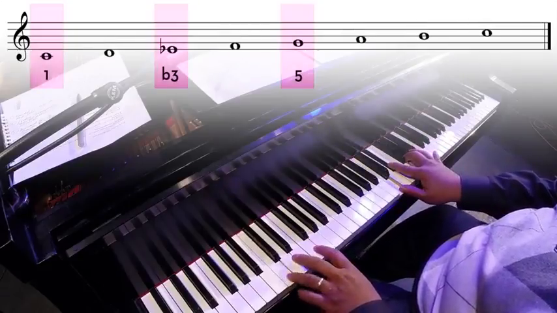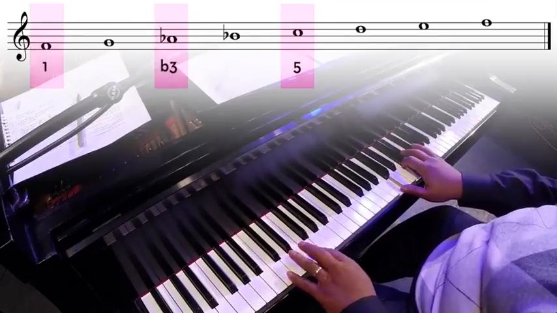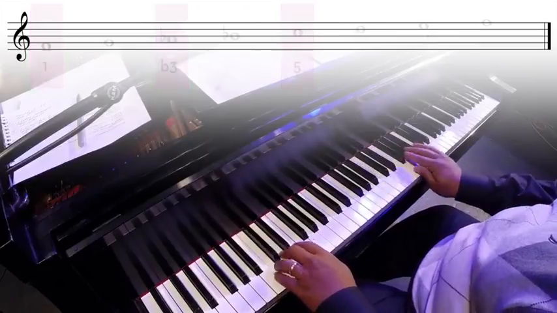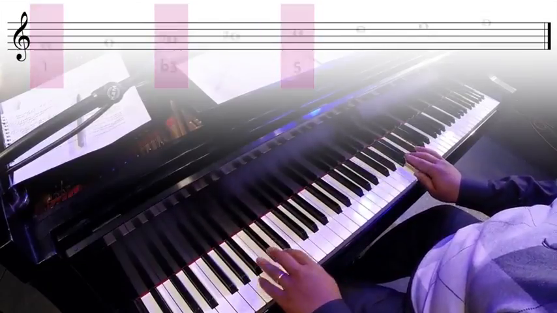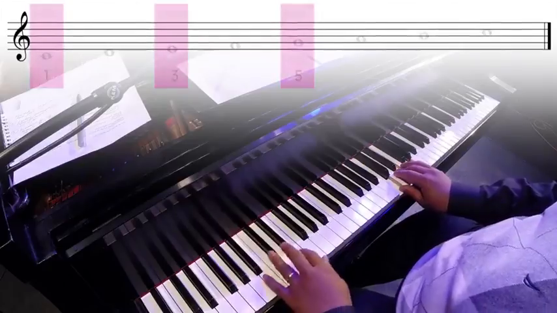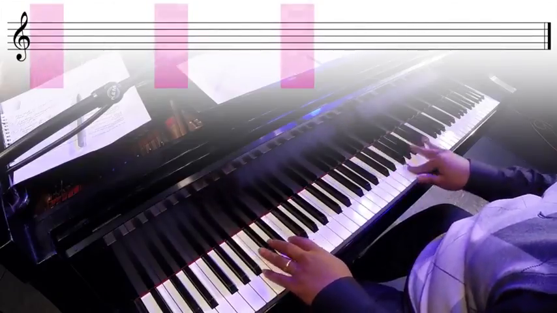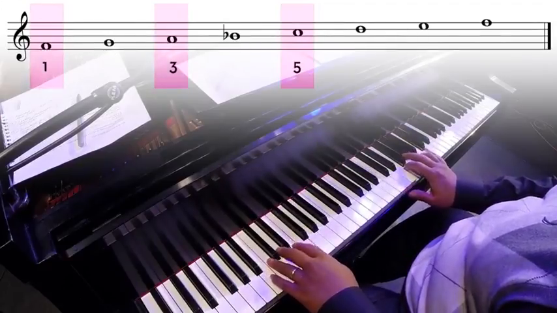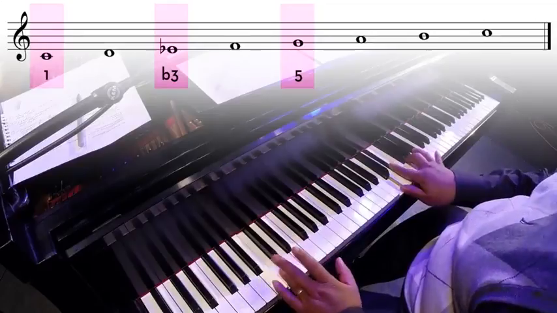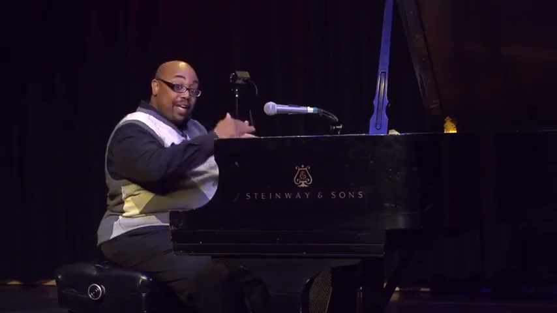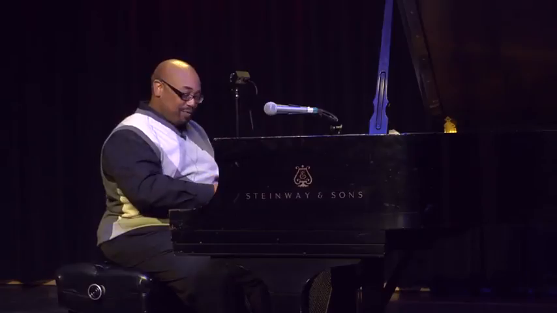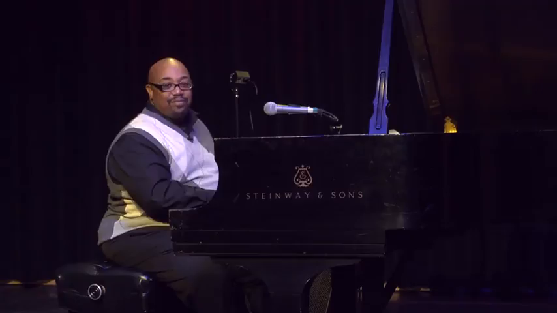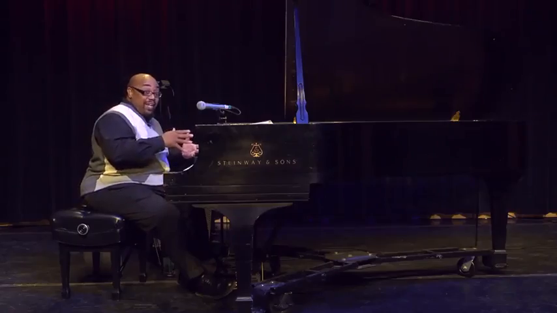C minor, F minor, C minor, F minor, C major, F major, C major, F major. The minor triad. 1, flat 3, 5. The minor triad. Okay, now we have the minor triad and the major triad.